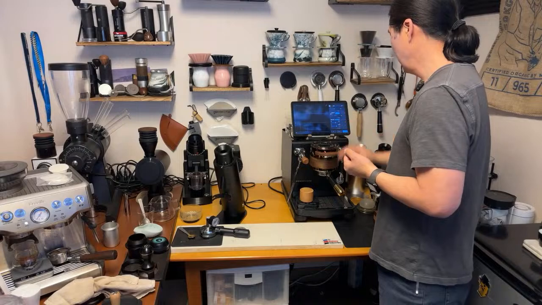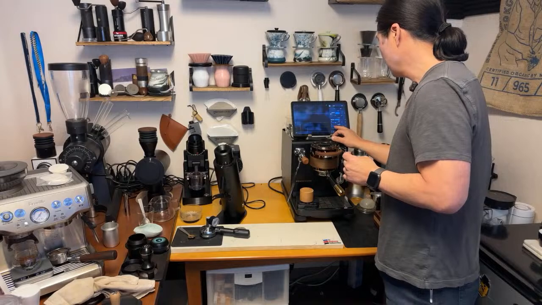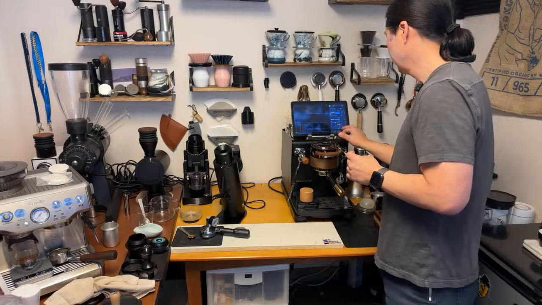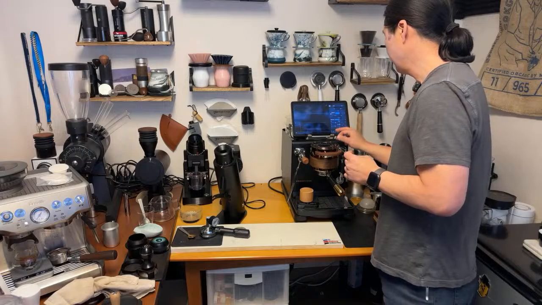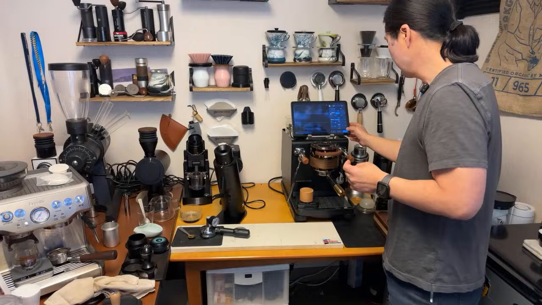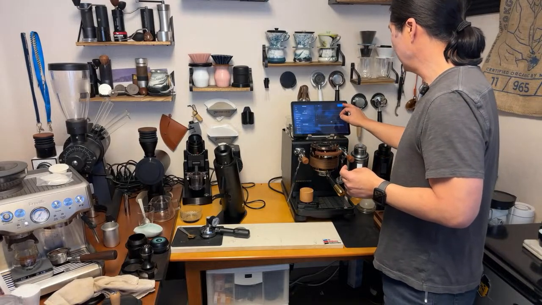And after that, instead of 7 milliliters per second, maybe I go even gentler. Maybe I change it to, let's say, 5. I could do that as well. So I'm going to save this.